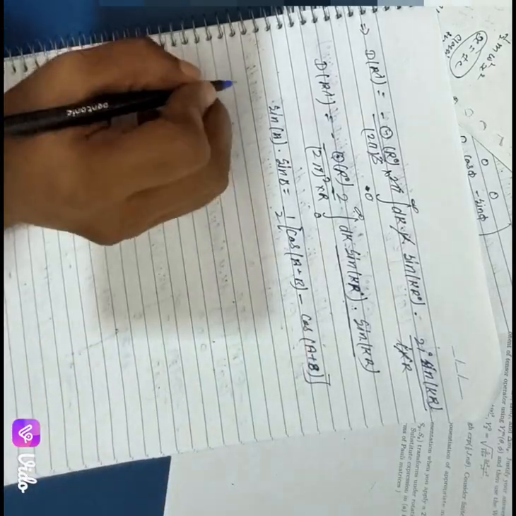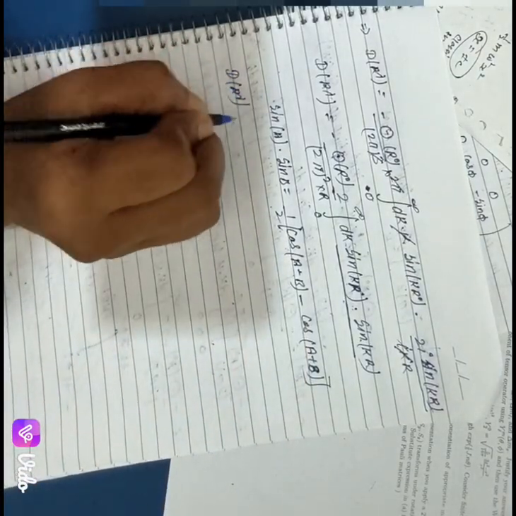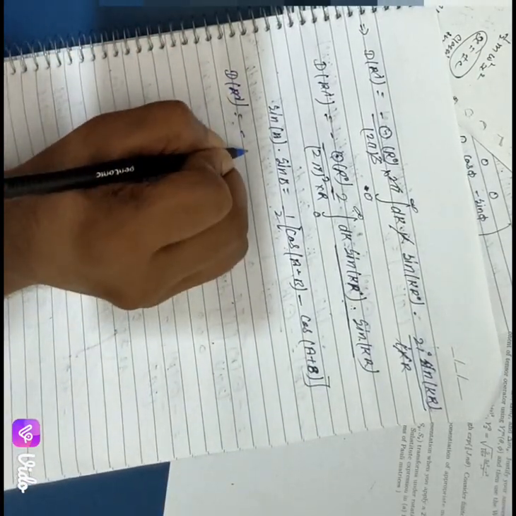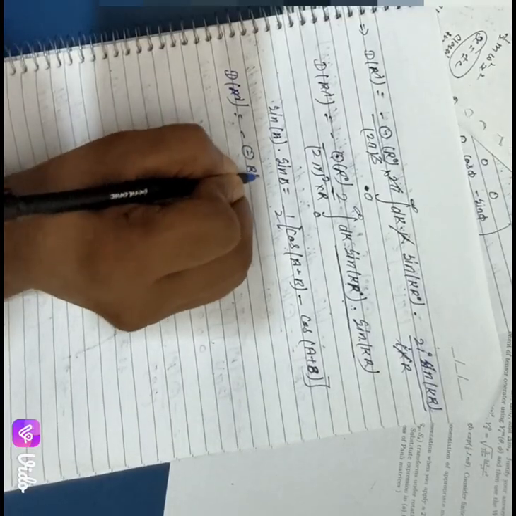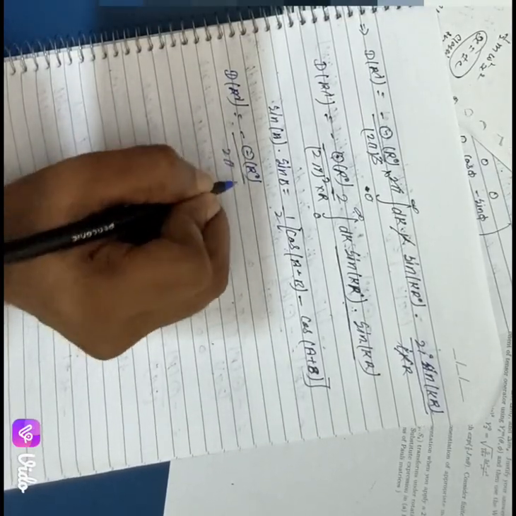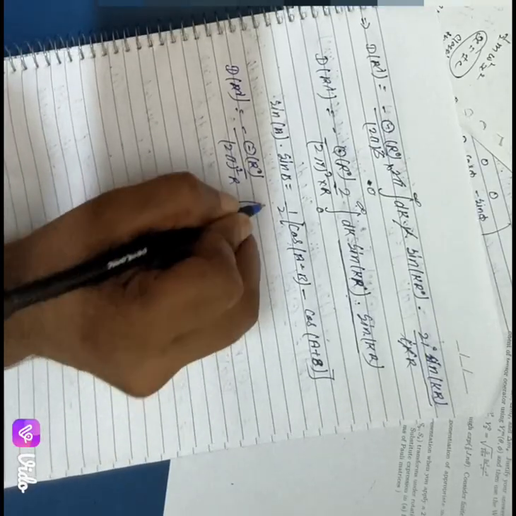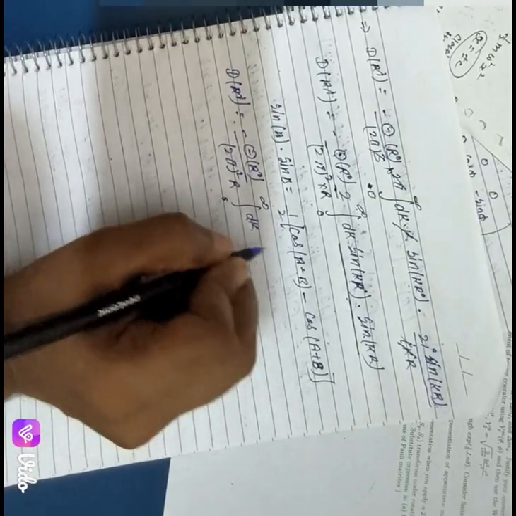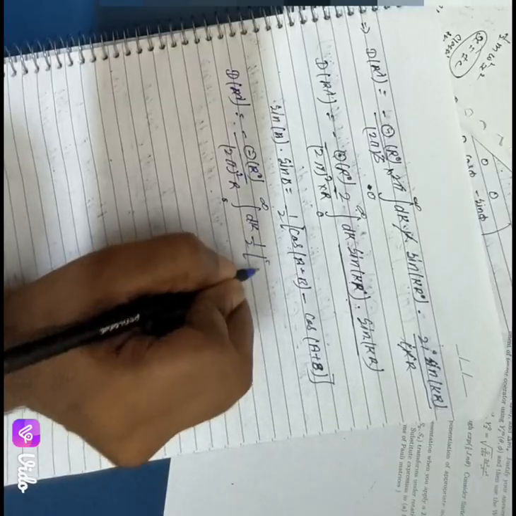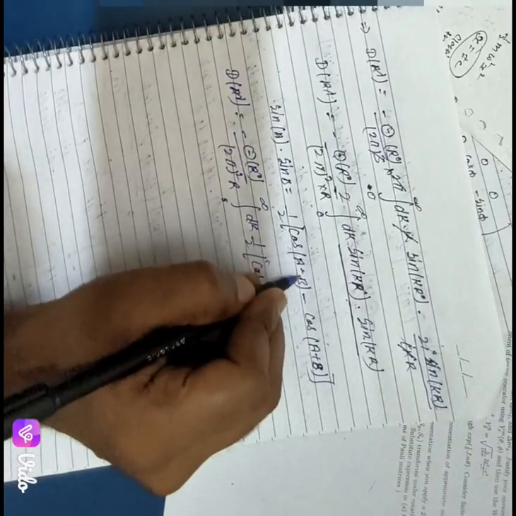So put here d of r is equal to minus the step function r naught upon 2 pi squared r, integral 0 to infinity dk 1 by 2 of cos(a minus b).